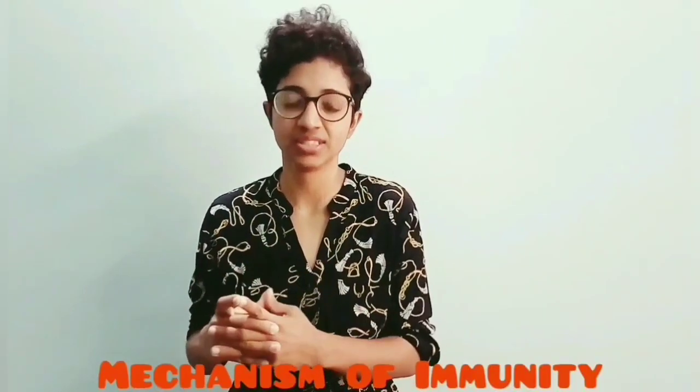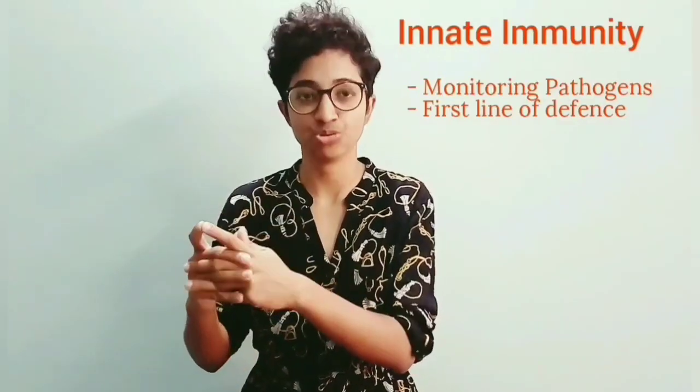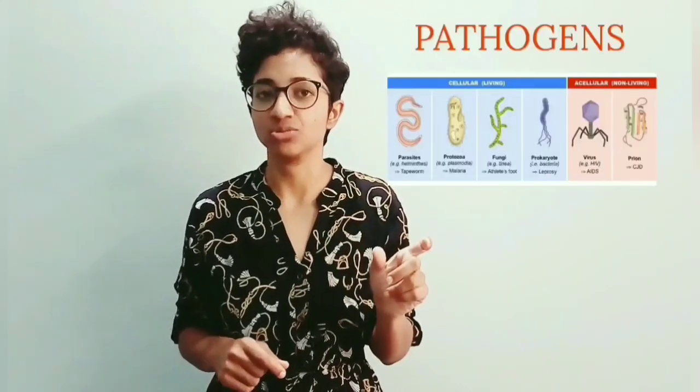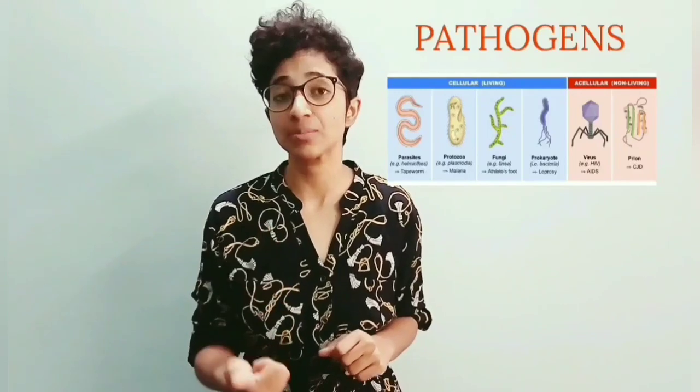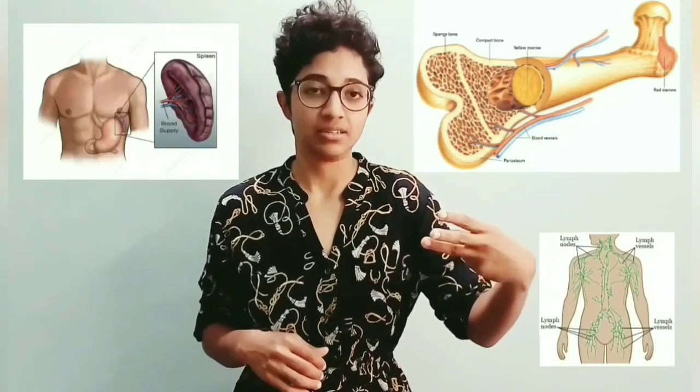So guys, we'll see how the innate immune system works. The innate immune system helps in monitoring the pathogens and also acts as a first line of defense against infections. What is a pathogen? A pathogen is a disease causing microbe. In the innate immune system, many organs and tissues are involved in the mechanism, like bone marrow, lymph node, spleen and skin.